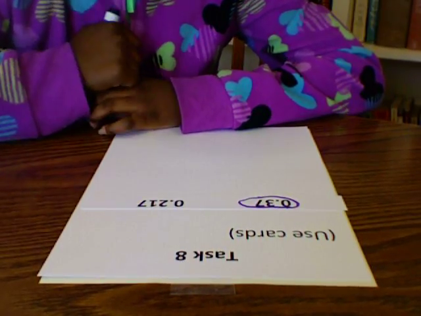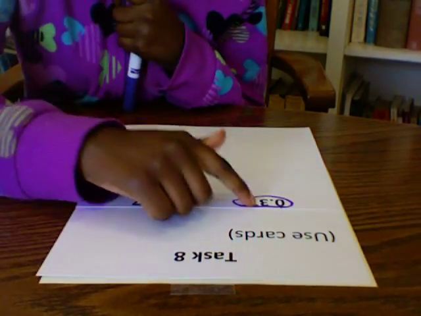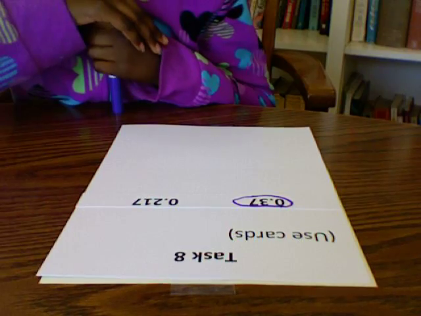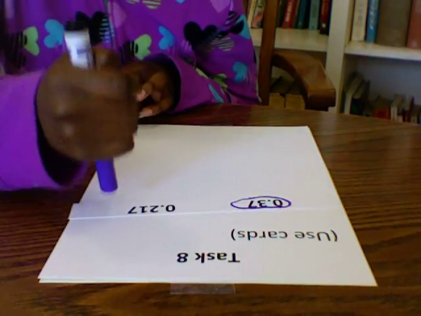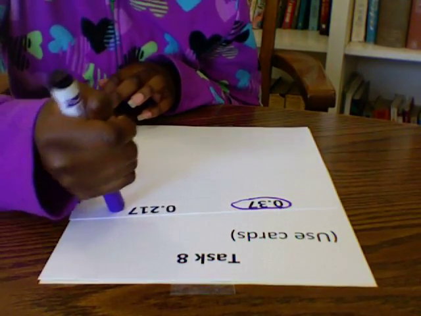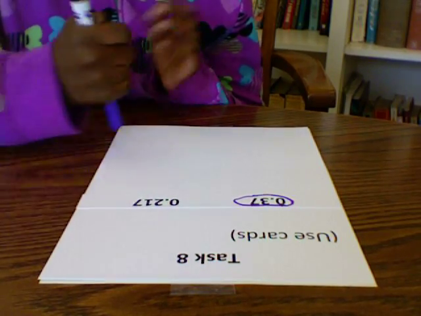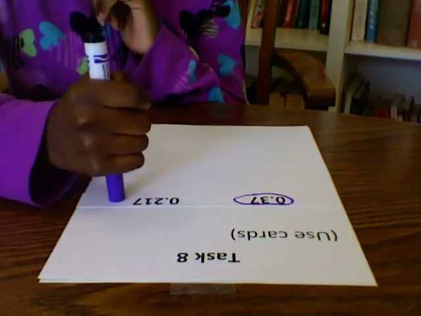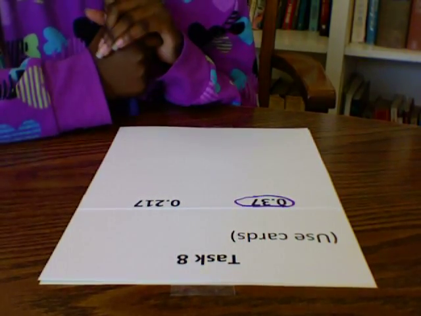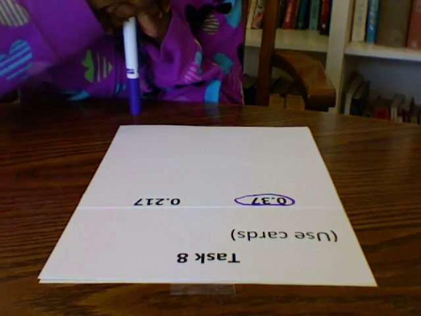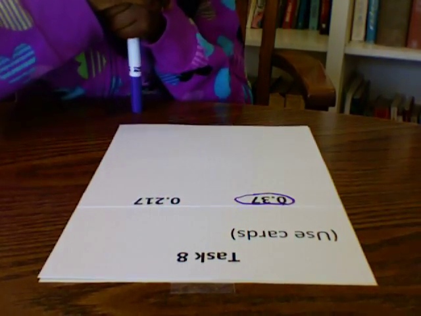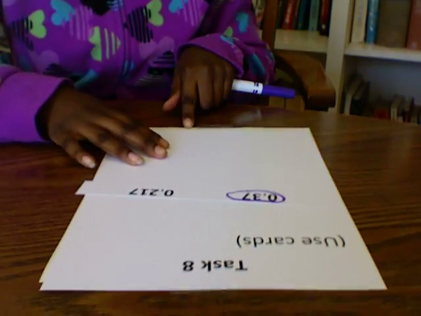Because even though this one seems larger than the ones I've been doing by the numbers, I just thought that 37 hundredths is actually bigger than the 217,000, because the bigger you go in thousands and millions, I think that it's smaller. So you think that the thousands and millions are smaller, and you think that the 37 hundredths is larger. Larger. Okay.